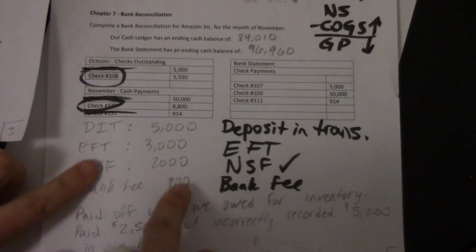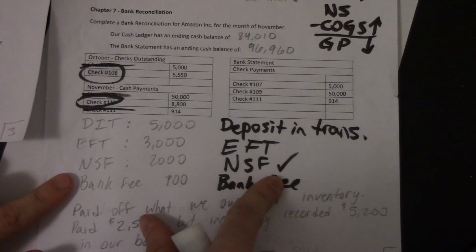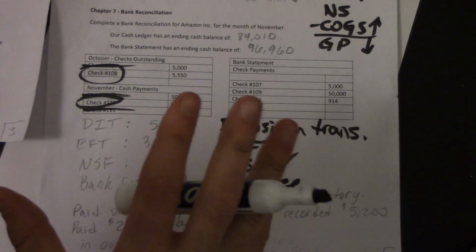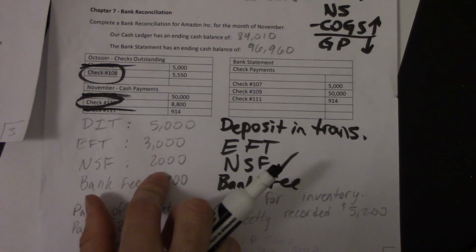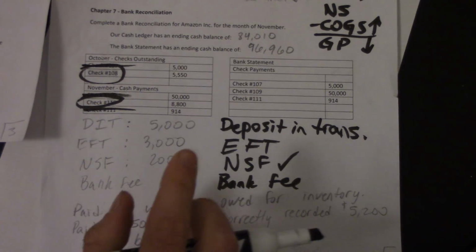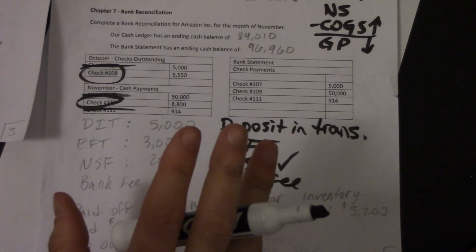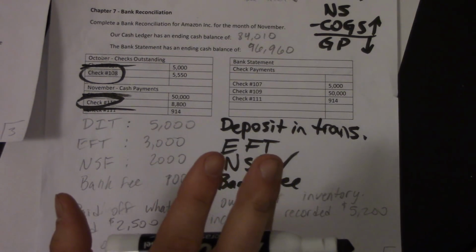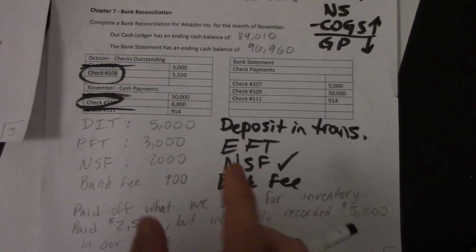Next, we can go on to this non-sufficient funds check. An NSF check is a bounced check. Someone gave you a check for $2,000. You recorded that you received cash, but then the bank tells you that that check is no good. The customer, whoever gave you that check, does not have the money to pay for the payment.